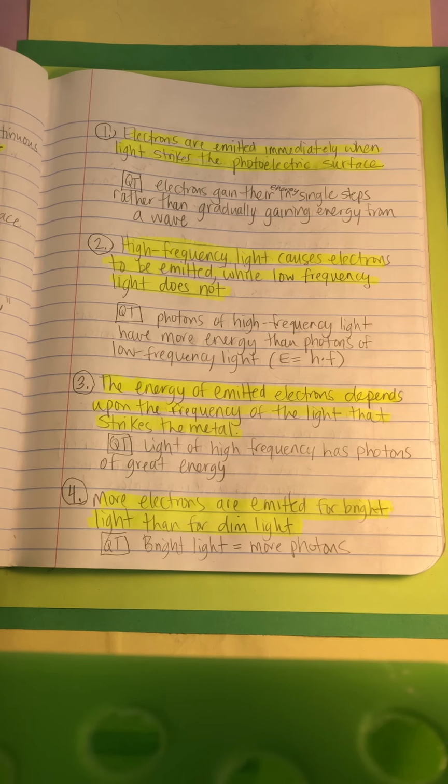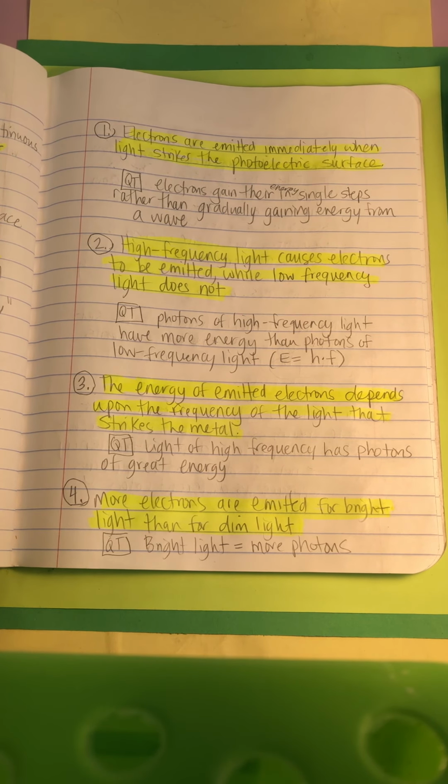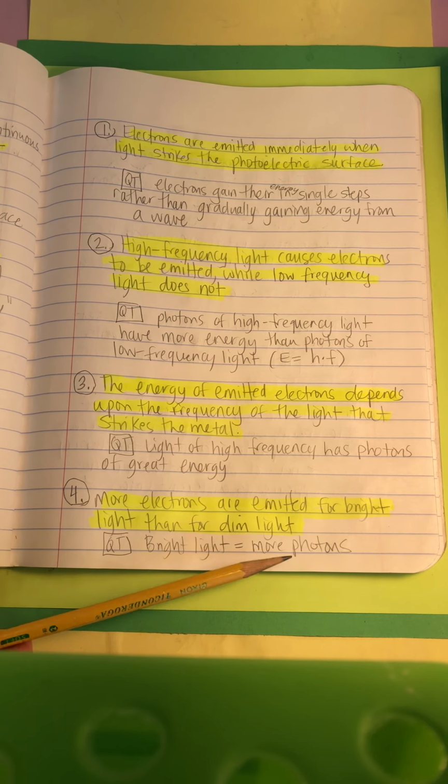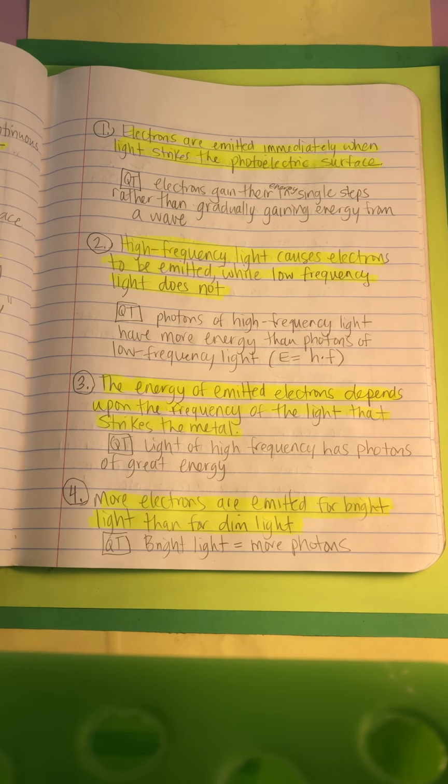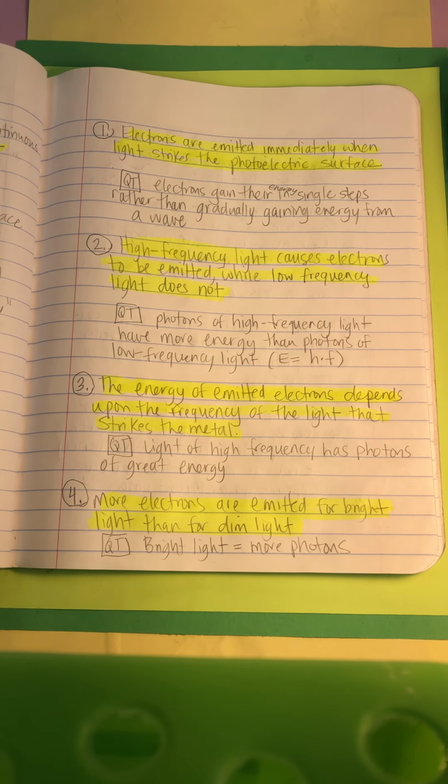So these little packets, if you send one little packet, it hits an electron and frees one. If you send 1,000 little packets, it's going to free 1,000 little electrons. So brighter light will equal more photons. It works that way. The more you give to it, the more it can set free all of those electrons.